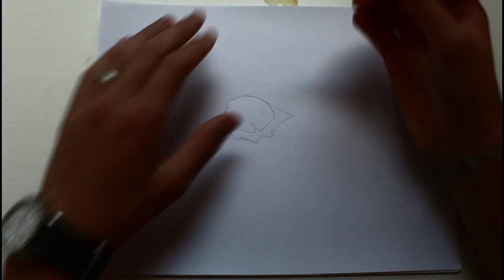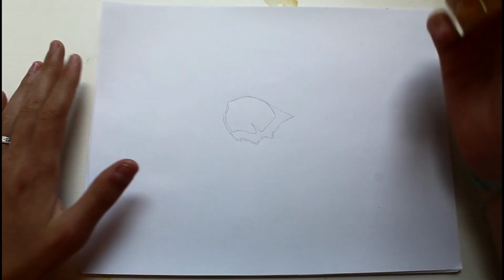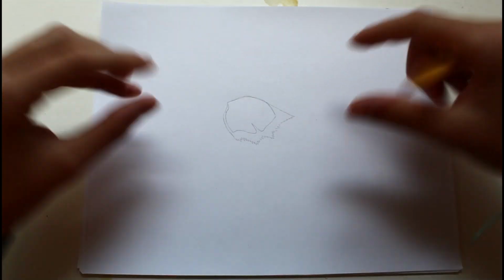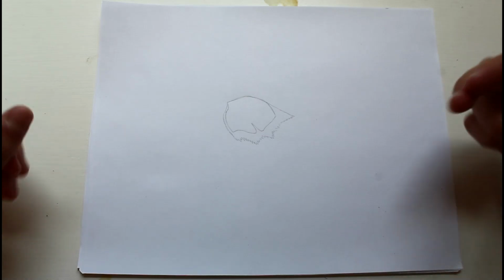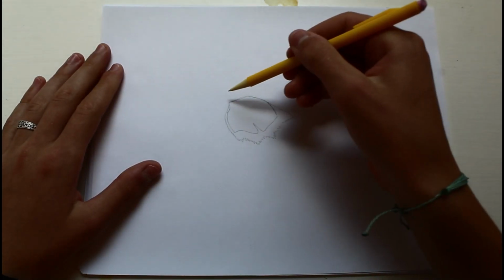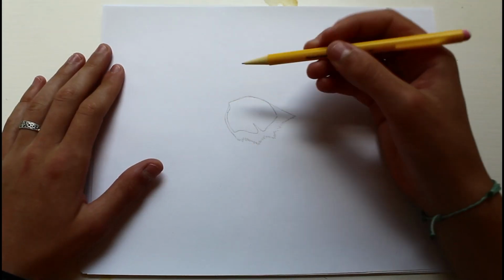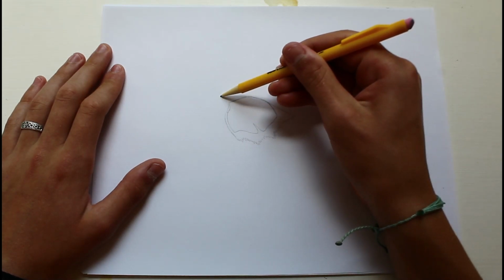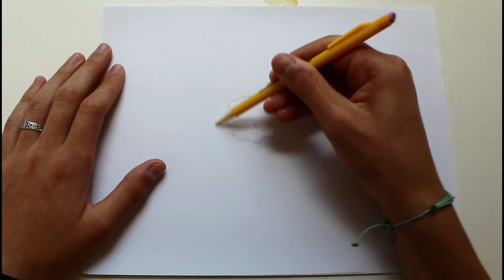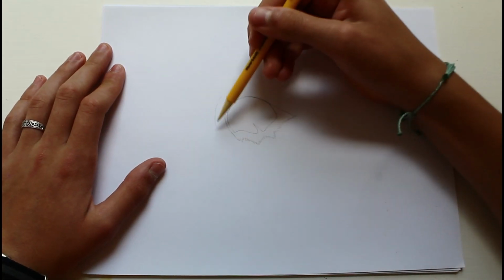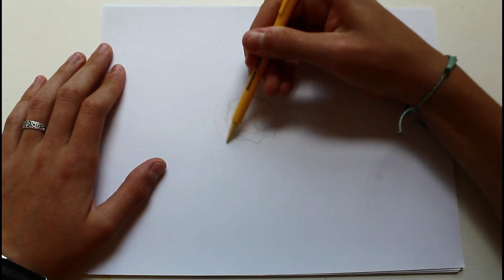Alright, now we are ready to start drawing his body. Now he's facing us, flying, it looks like he's flying right towards us. So I'm going to draw his body kind of around his head. So I'm going to start right here on the left side. This is just going to be a guideline. I'm just going to draw a big oval curve.